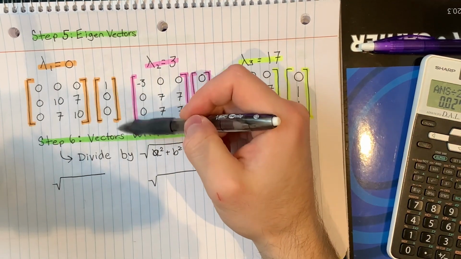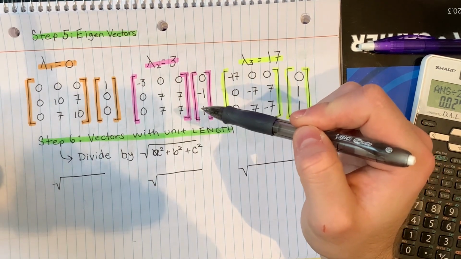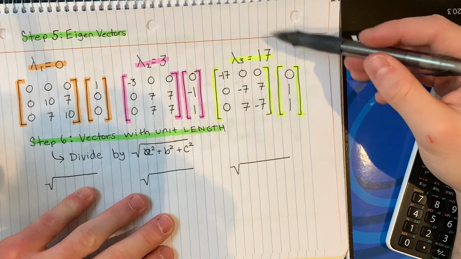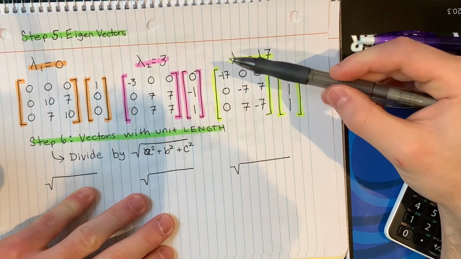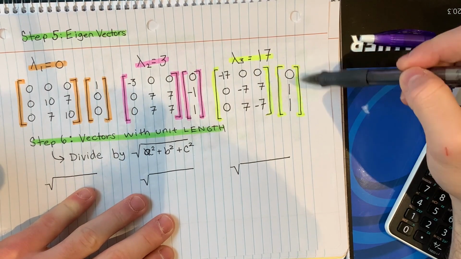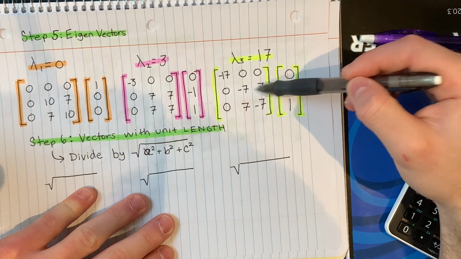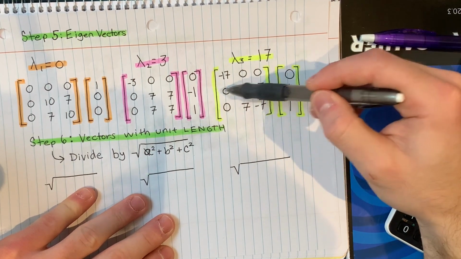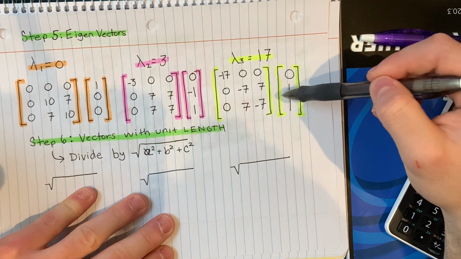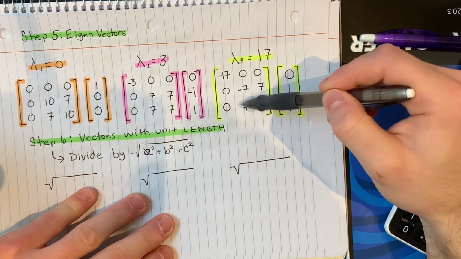Essentially, we just want a vector that, when multiplied by our matrix for each lambda, gives a result of 0. Usually it's easy just to see. Let's start with lambda 3 equals 17. Matrix multiplication: 17 times 0 is 0, 0 times 1 is 0, 0 times 1 is 0, result is 0. Next one: 0 times 0 is 0, negative 7 times 1 is negative 7, 7 times 1 is 7. It's a linear equation, so you add them all together: 0 plus negative 7 plus 7 equals 0. Same thing for the last one, which ends up being 7 minus 7 is 0.